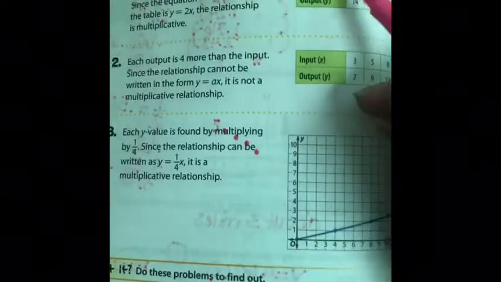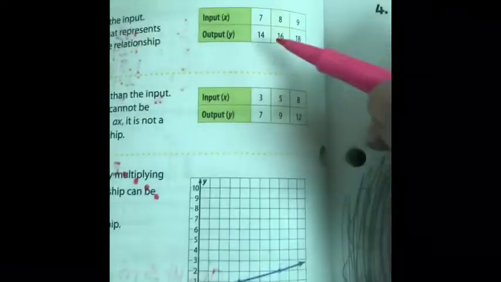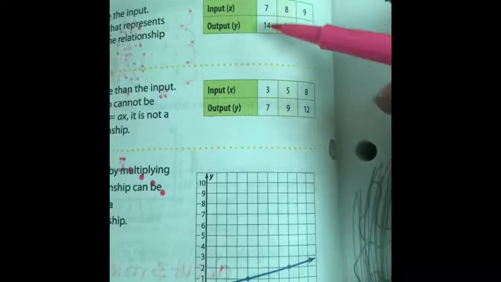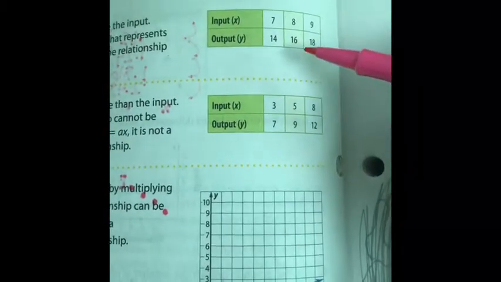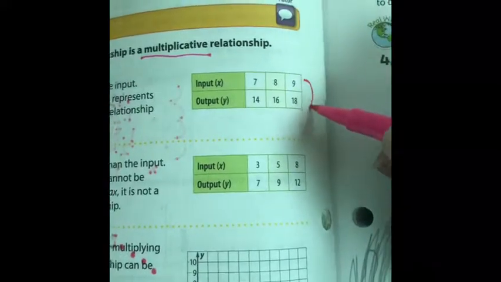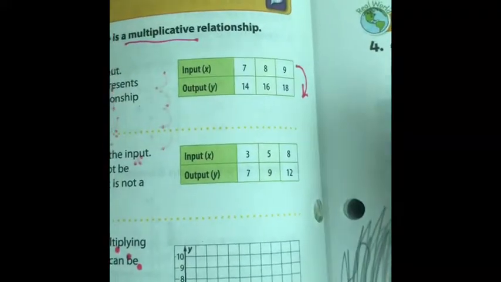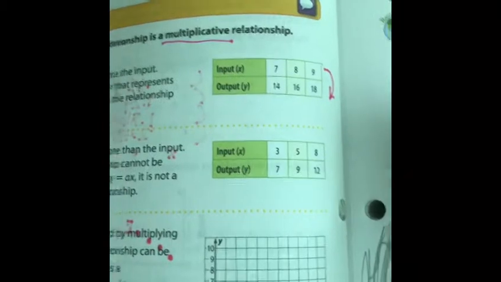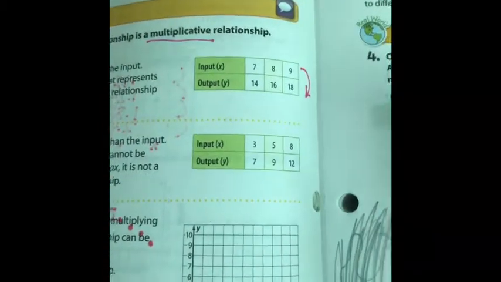So I have to look at my input and my output. When I look at my input and my output, I can see I have 7 and 14, 8 and 16, and 9 and 18. And I wonder if you notice a relationship between the input and the output. So if you'll go ahead and pause for just a minute and take a few answers.